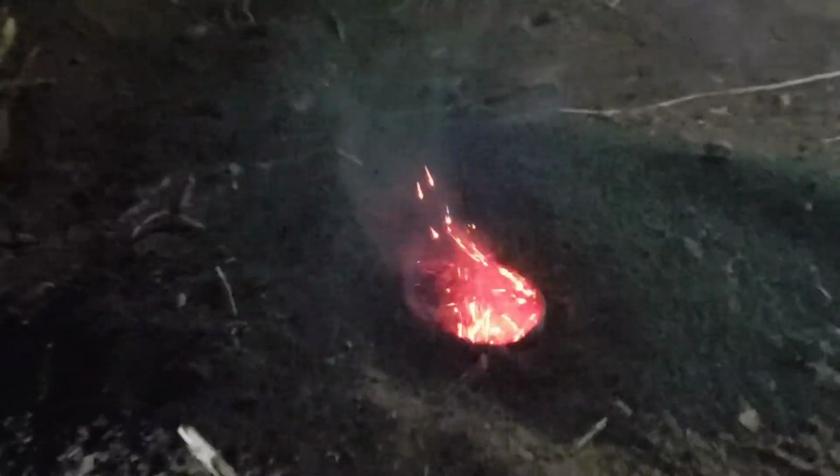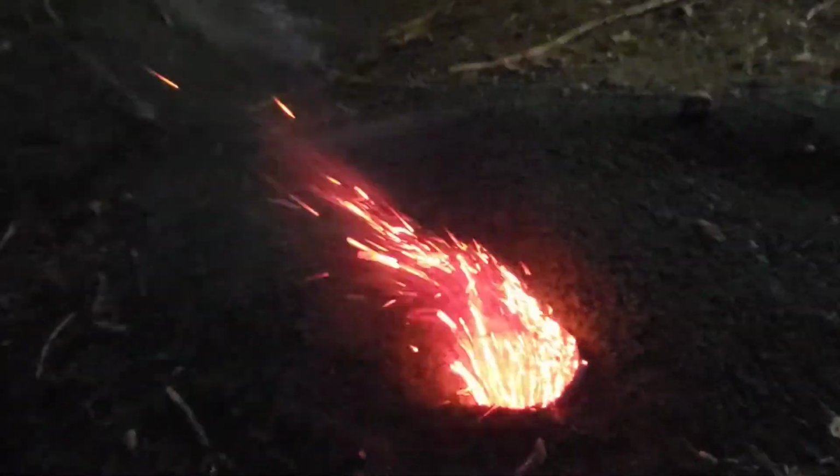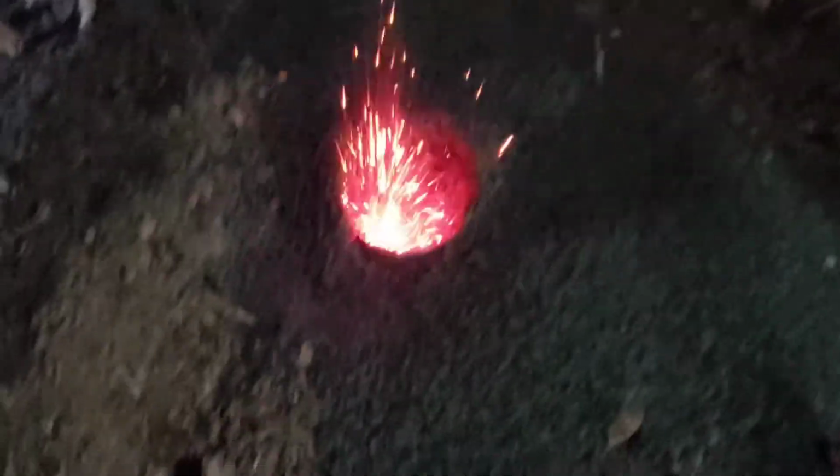As you guys can see, there's a bit of ash going around, and we have our lava dome occurring right here, right at that high point on the summit. It should be in the center of your screen.